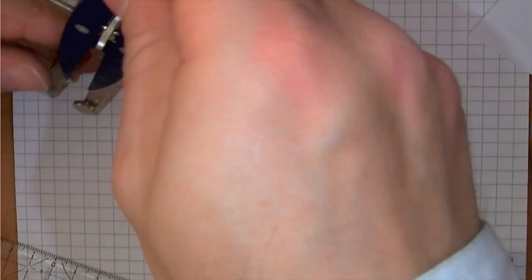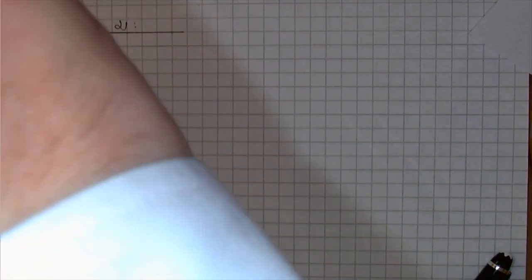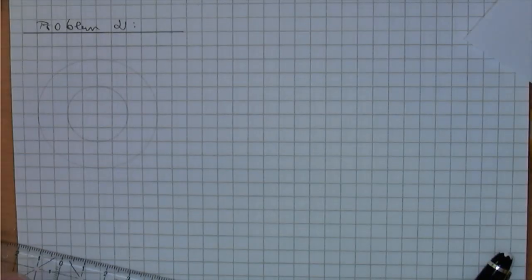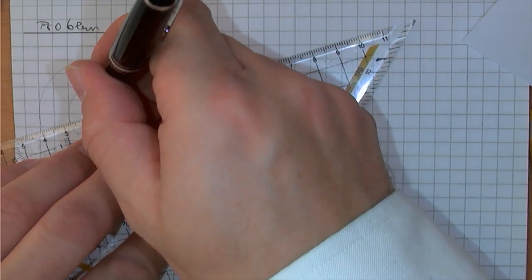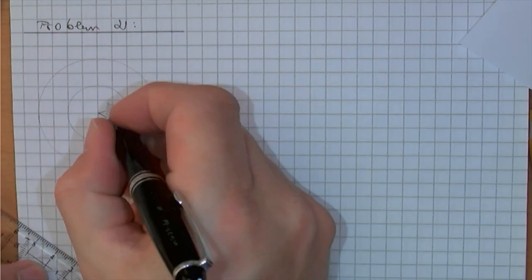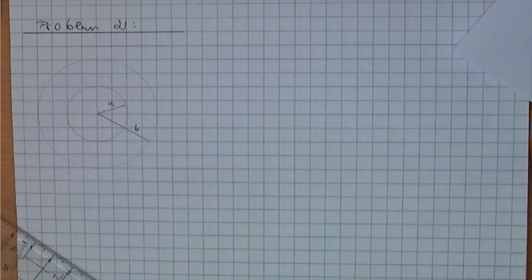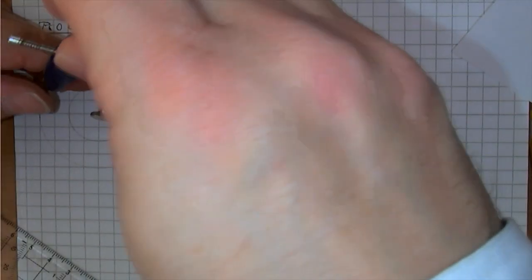So now let's sketch here this spherical capacitor. The inner radius is A, the outer radius is B. So here is A, this is B. And then let's choose a Gaussian surface in between.